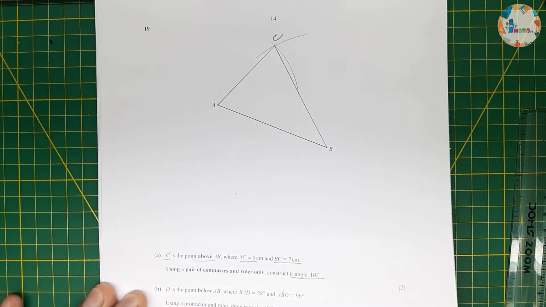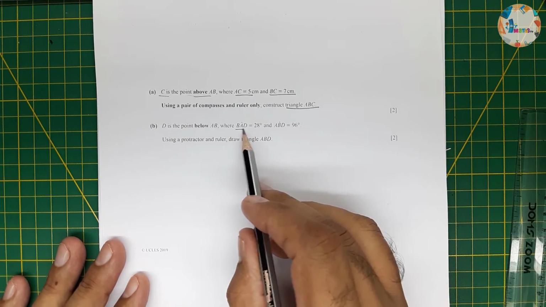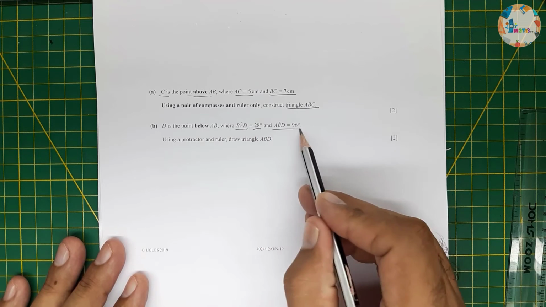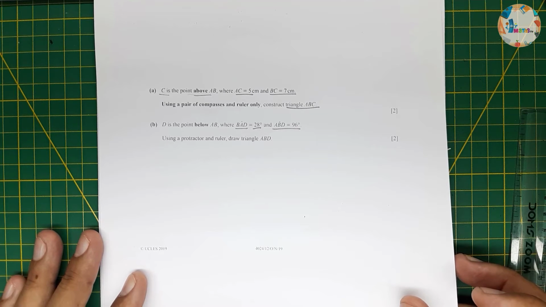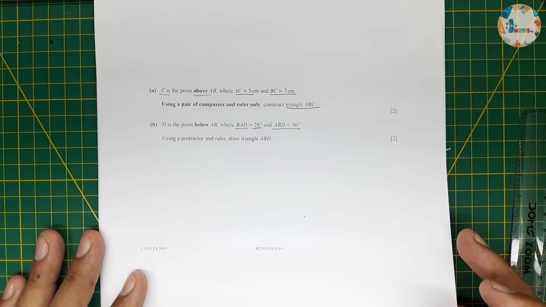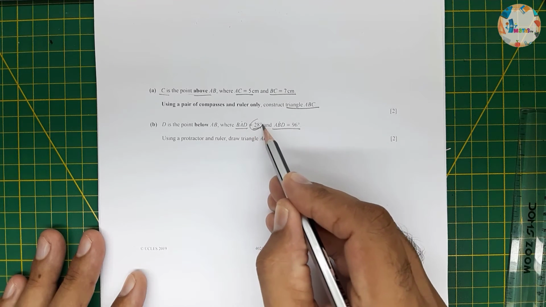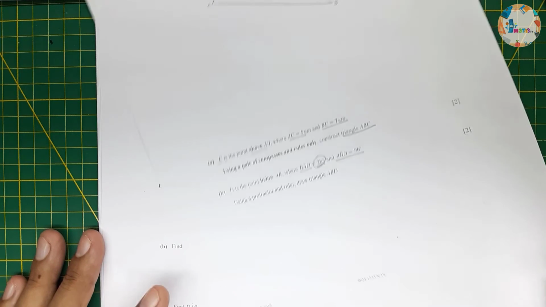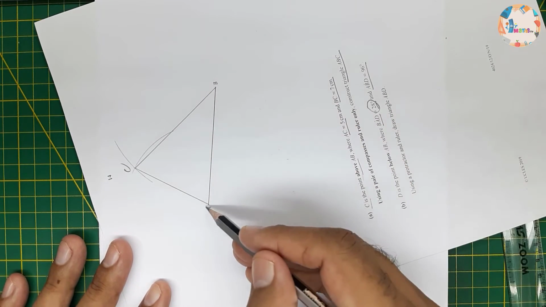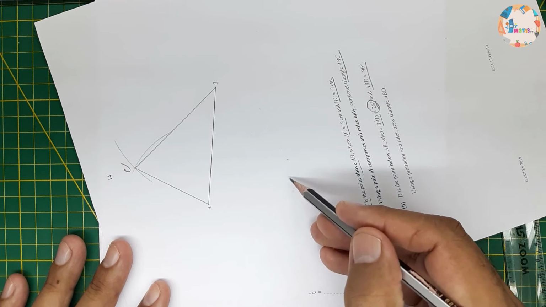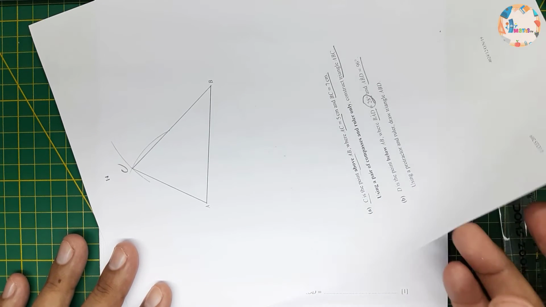B part is saying D is the point below AB, where angle BAD is equal to 28 and angle ABD is equal to 96. Using a protractor and ruler, draw triangle ABD. So we have this angle BAD which is 28. So we will rotate the page. This is B, this is A, and we have to find point D, which is having 28 degrees.